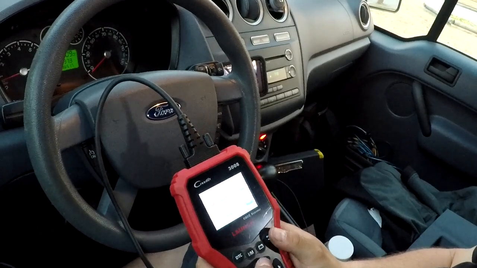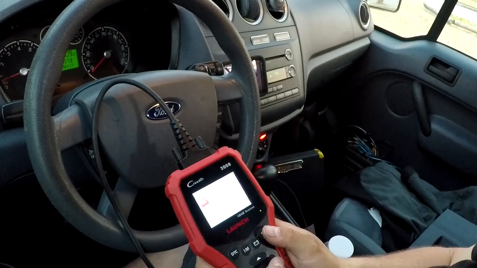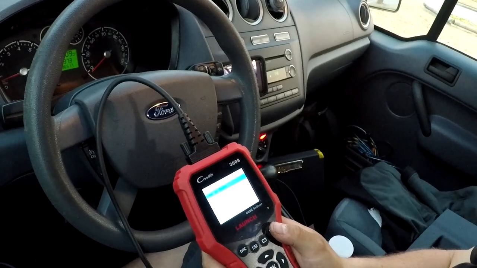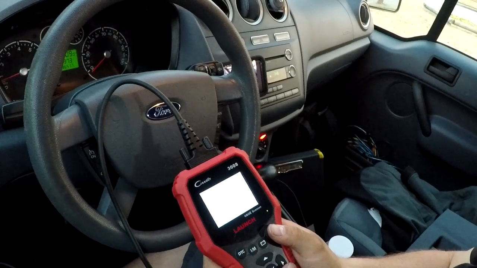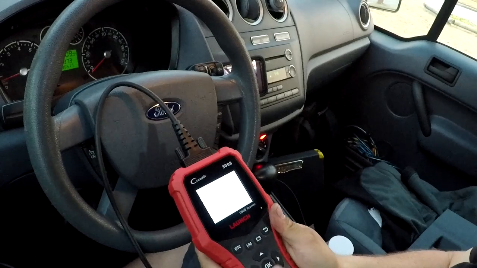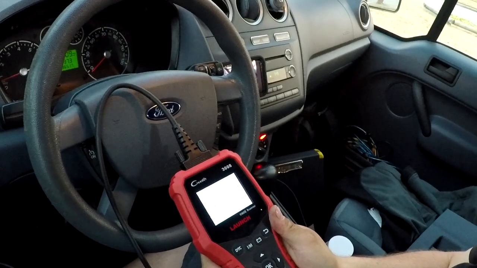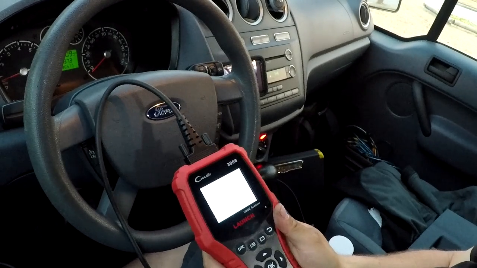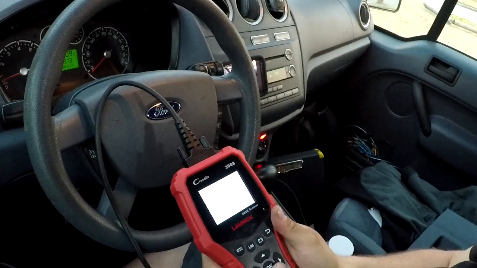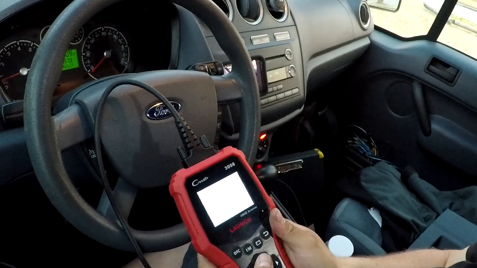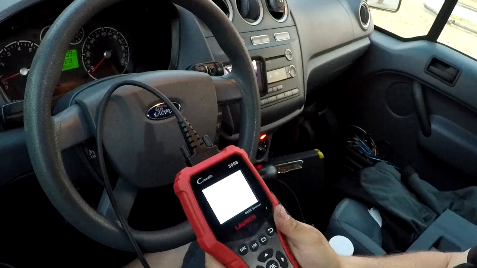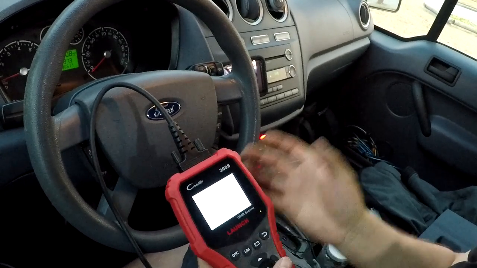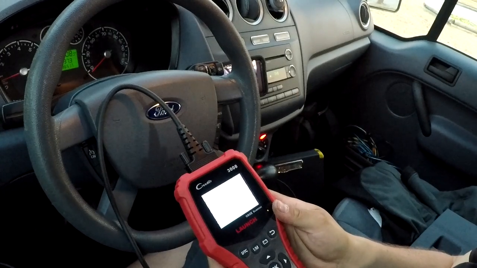Alright, so I'm going to go back to diagnose, back to data stream, view all selected items. I really feel like this is a motor mount, but I'm going to display its use. There we go, 2.9 grams a second. That's about right for 700 RPM, 690 RPM. Now our mass airflow is in grams a second. That's more usable, because I had no idea what 0.4 pounds a minute was in grams a second.